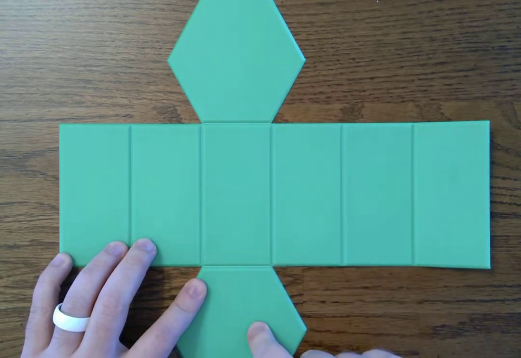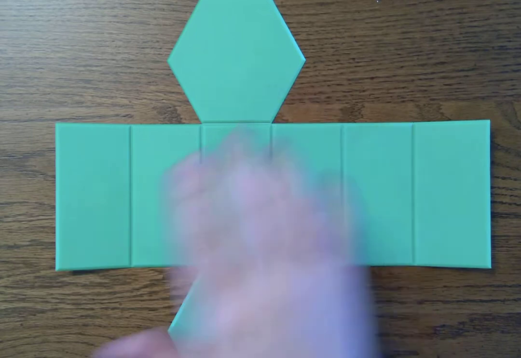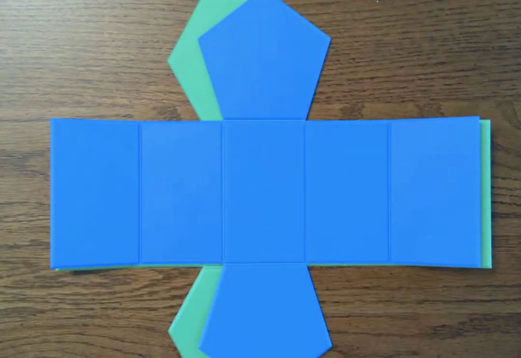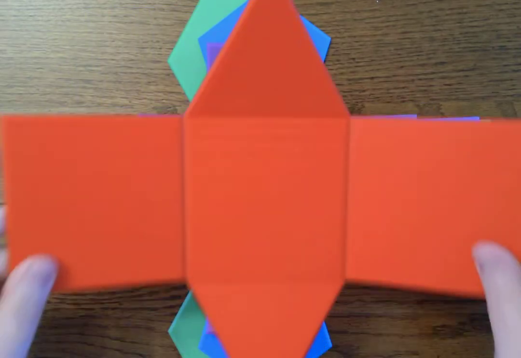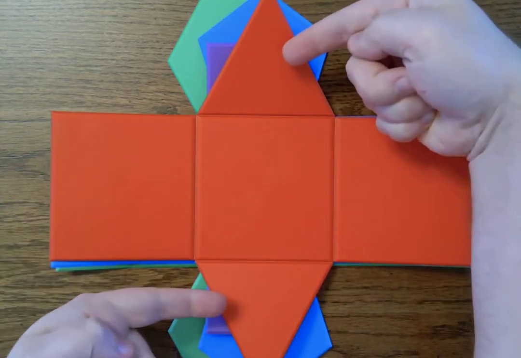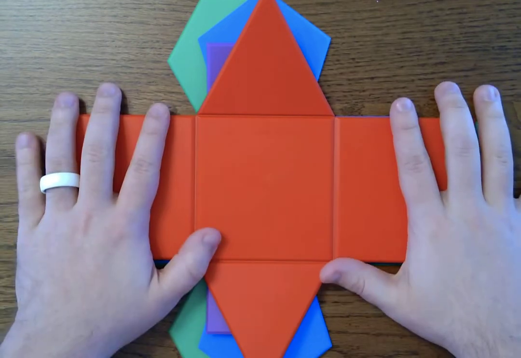Then the top and the bottom is going to tell you what type of prism, whether it's a hexagonal, a pentagonal, a rectangular, or a triangular prism. Rectangles in the middle, the base on the top and on the bottom. So those are examples of prisms.